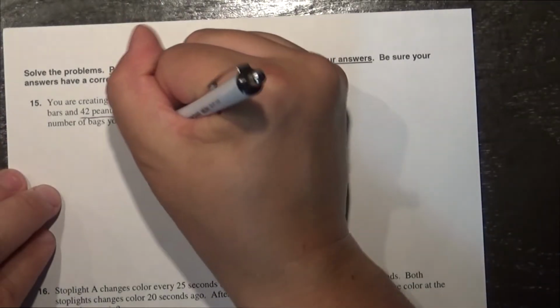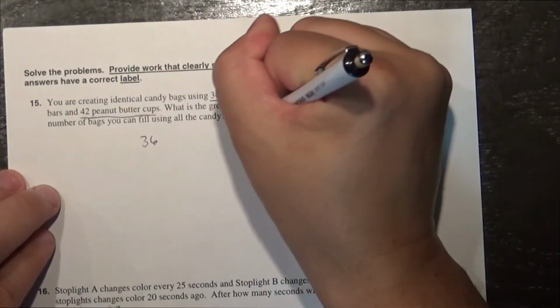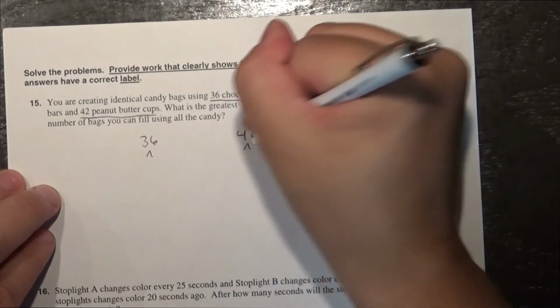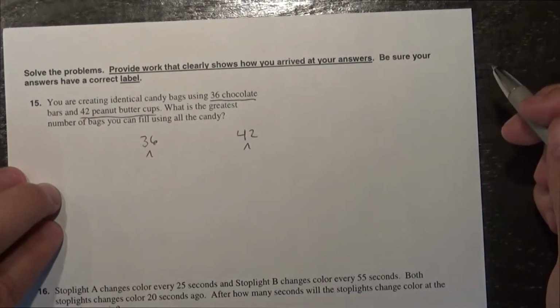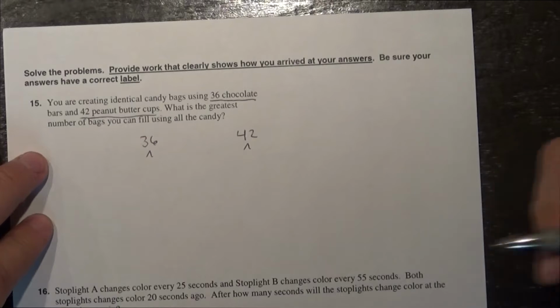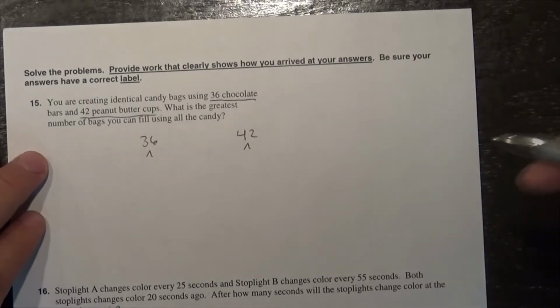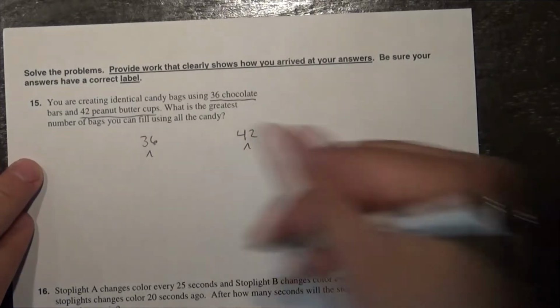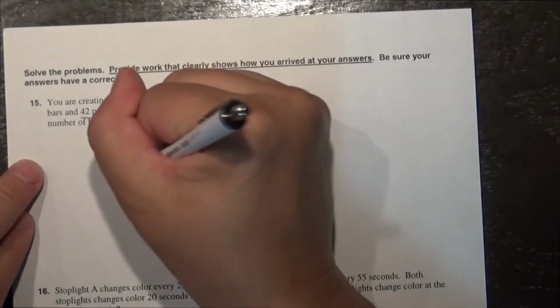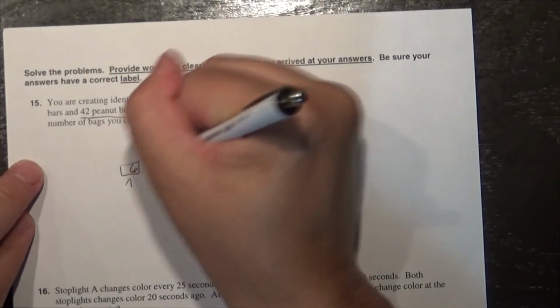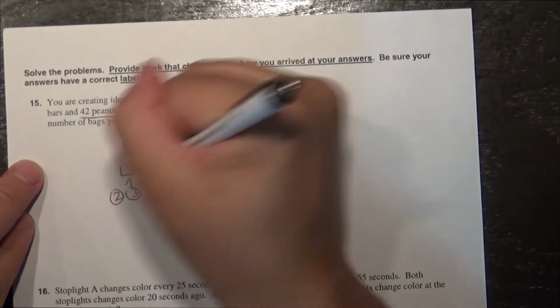So let me take 36 and 42, and I'm going to start by making factor trees to find the prime factorization. Later, I'm going to compare the prime factorizations to find the greatest common factor. So 36 would be 6 times 6, both composite numbers, both break down into 2 times 3.